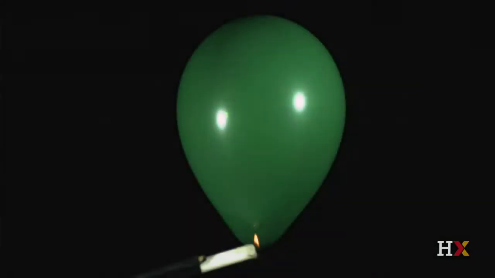Let's take a closer look at this in slow motion. The balloon skin peels back starting from the point of contact with the flame due to surface tension. The helium gas rushing out of the balloon extinguishes the candle flame.